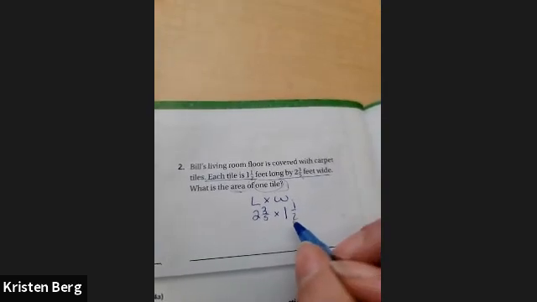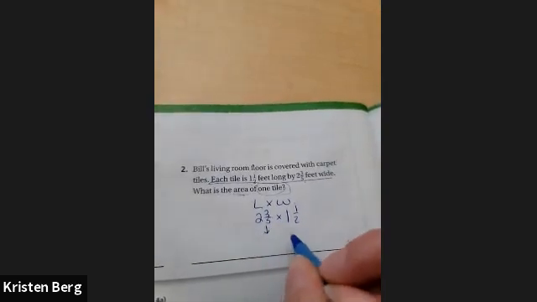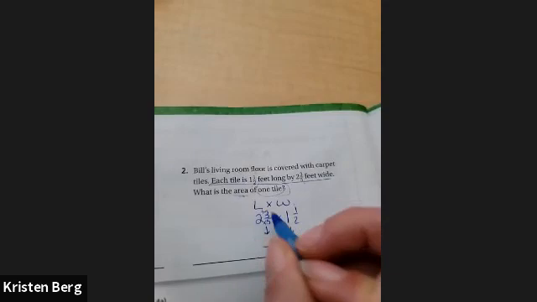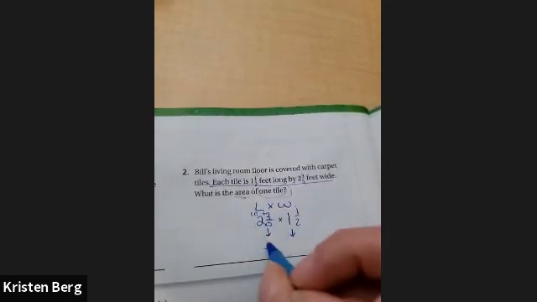Again, my advice to you when it comes to multiplying mixed numbers, just change them to improper fractions. So that would be a 5 as the denominator, times and plus. So 5 times 2 is 10, plus 3 is 13 times.